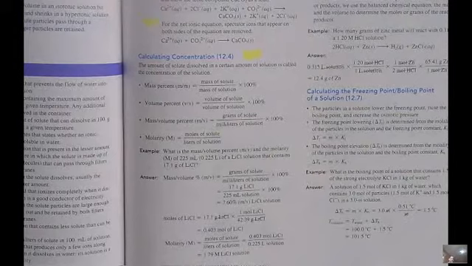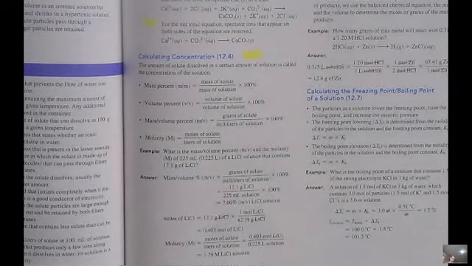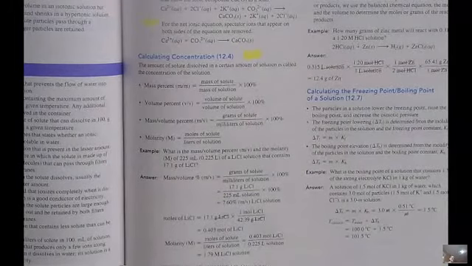A concentrated solution would be to take 50 grams of sugar and mix it into 50 grams of water. So 50 grams of sugar and 50 grams of water, right? That's a 50% by mass solution. That would be incredibly concentrated, right? It would be thick like syrup. So concentrated means a lot of solute in the solvent, in the solution. Dilute means a little tiny bit of solute in the solution.